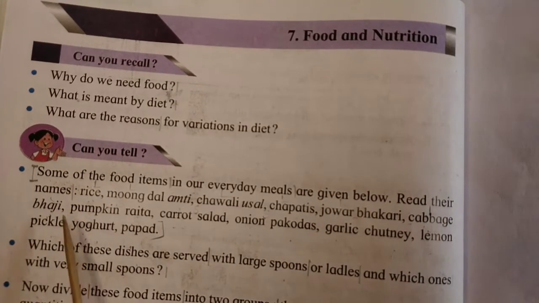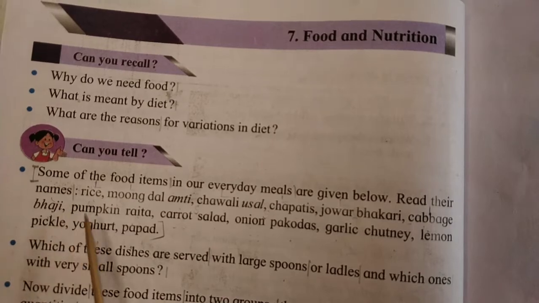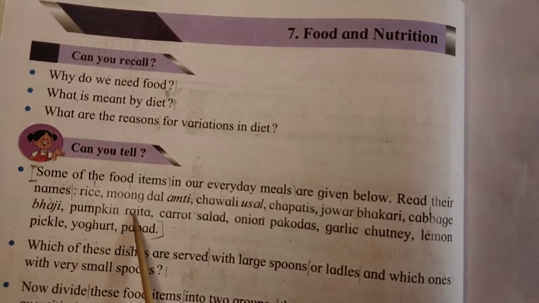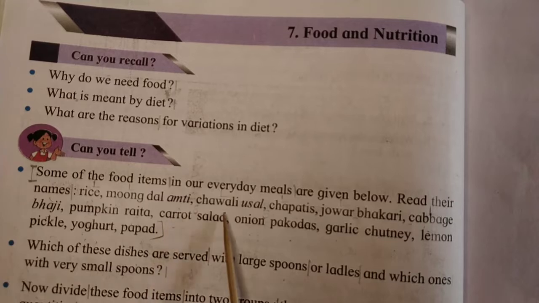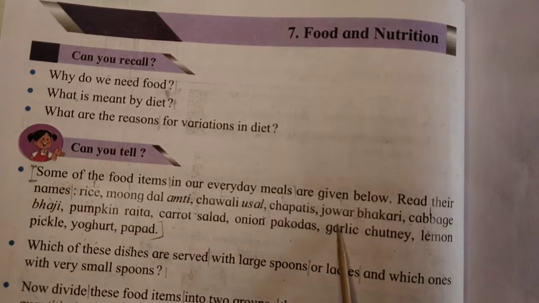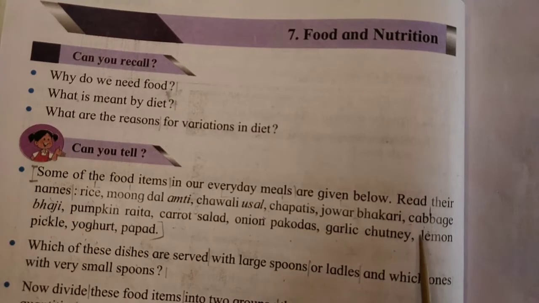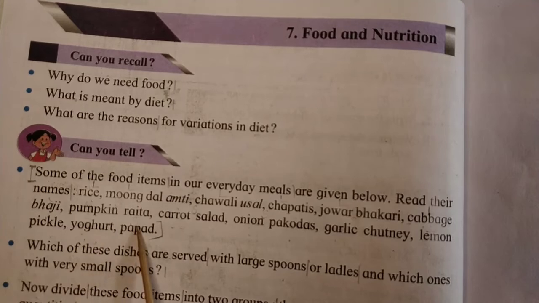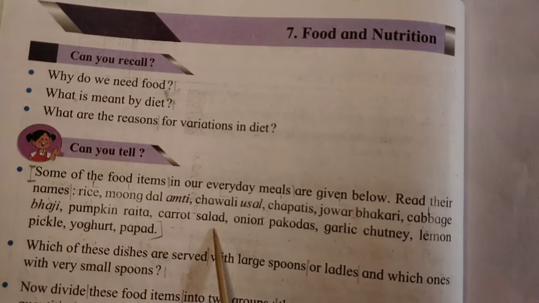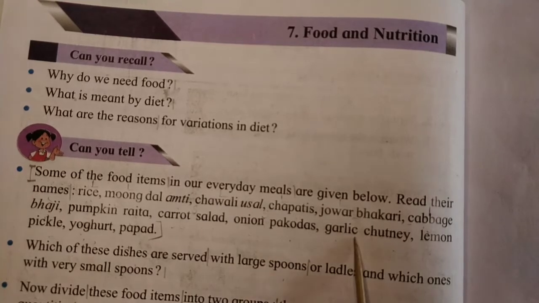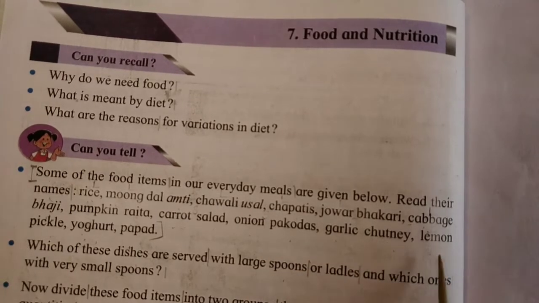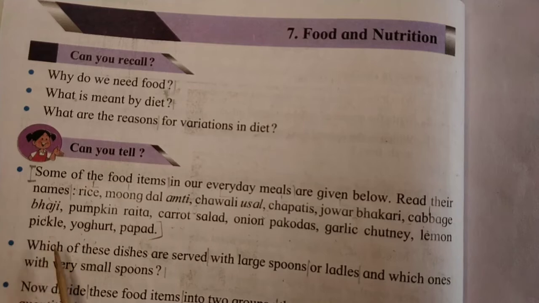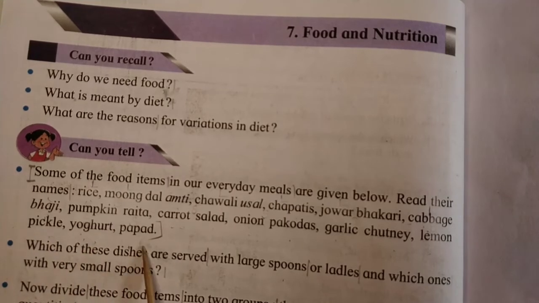Read their names: rice, moong dal amti, chavli usal, chapatis, jawar bakri, cabbage bhaji, pumpkin raita, carrot salad, onion pakoras, garlic chutney, lemon pickle, yogurt, papad.